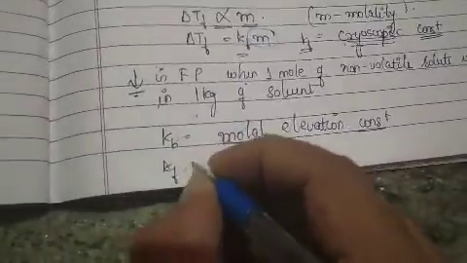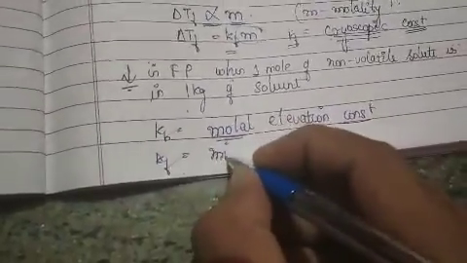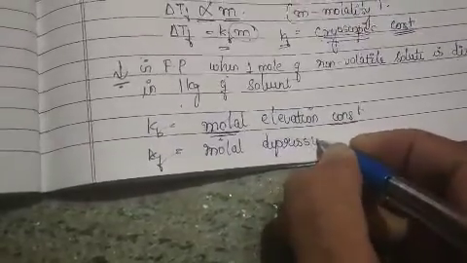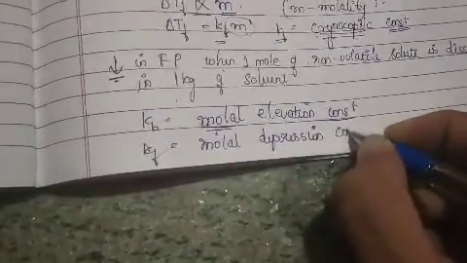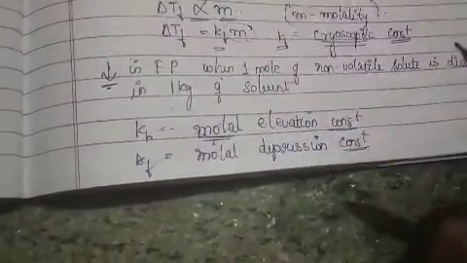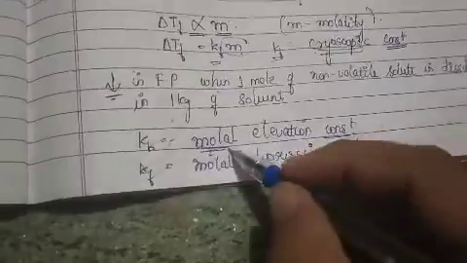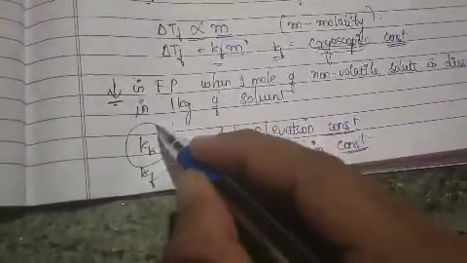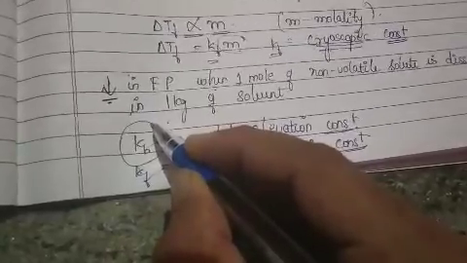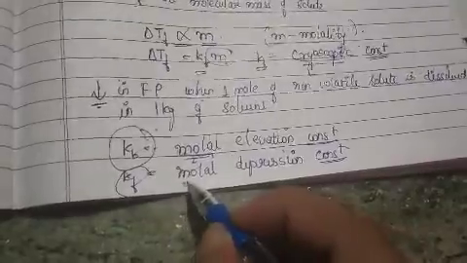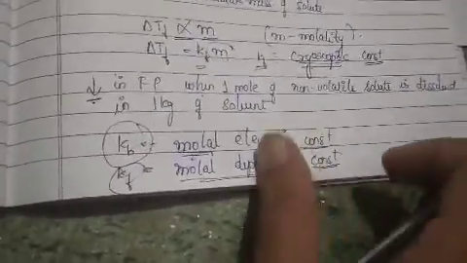What can we use for Kf? It can be called the molal depression constant. It is not that they always have to use the word cryoscopic or ebullioscopic. They can also use the word molal elevation constant. You should know that it can also be called the molal elevation constant or the ebullioscopic constant. Similarly, a cryoscopic constant can also be called the molal depression constant.